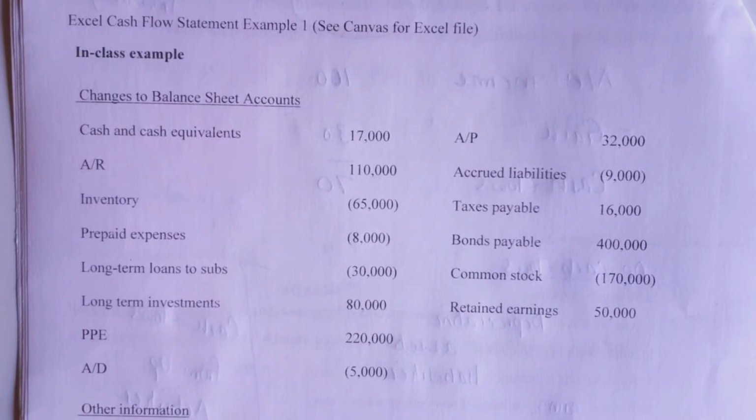We're going to start with cash and cash equivalents. If I were to look at my statement of cash flows, where would I put that one? Okay, so this is the one that everybody wants to put there. What is the point of the statement of cash flows again?